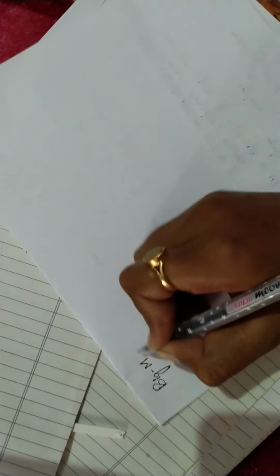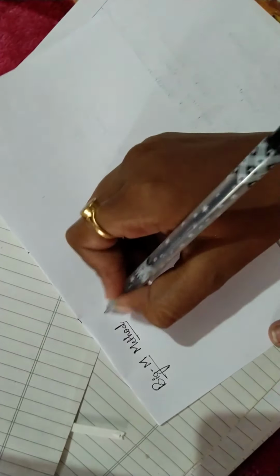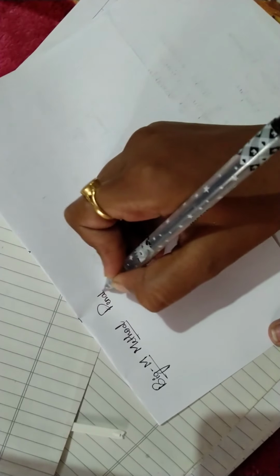Hello students, continuation to the previous video, that is Big M method. So Big M method is also called as penalty method.